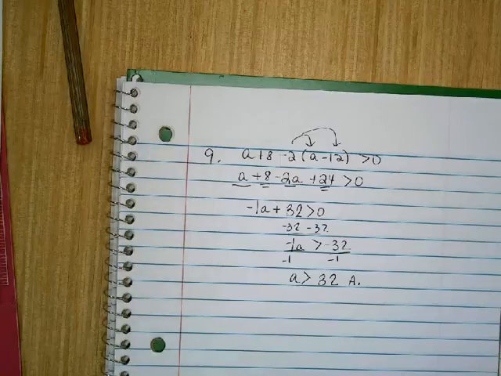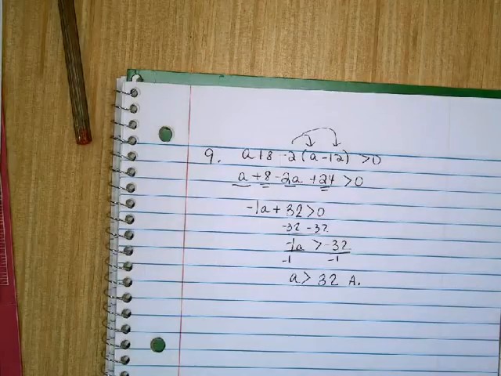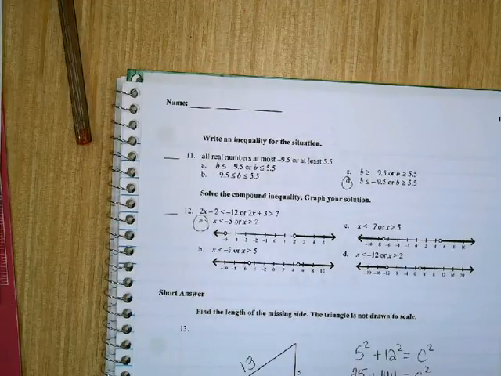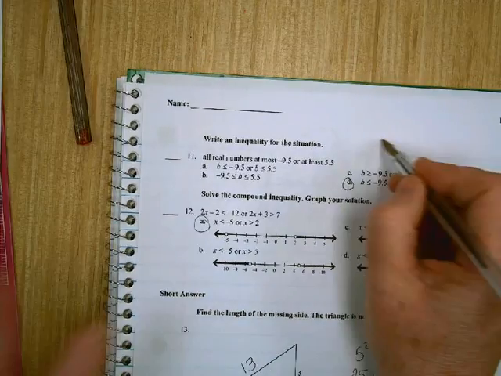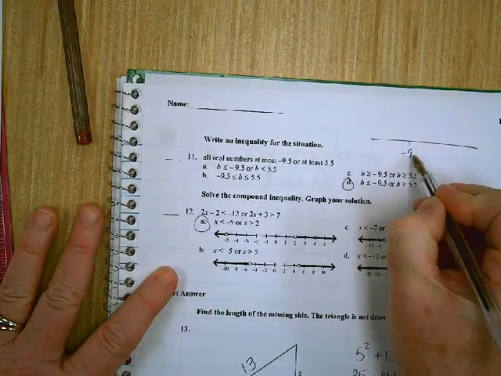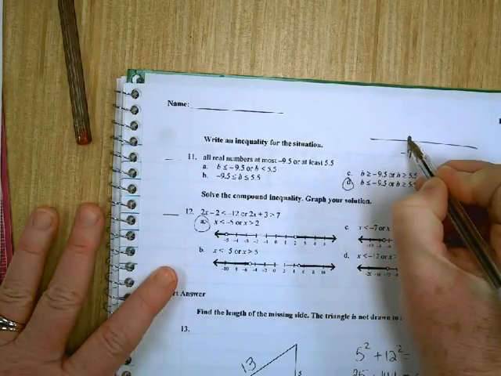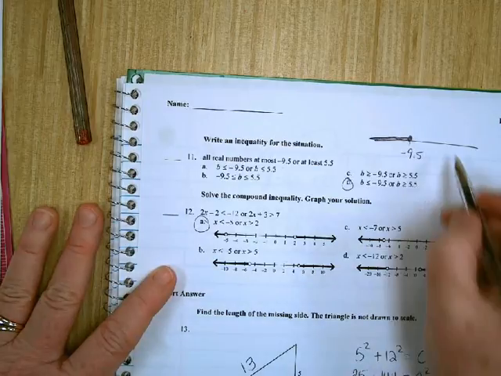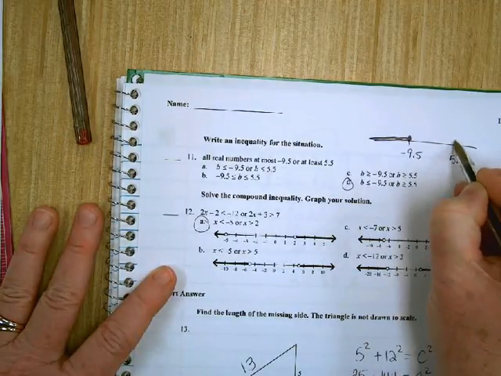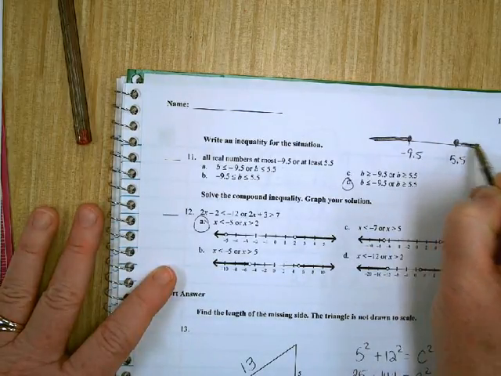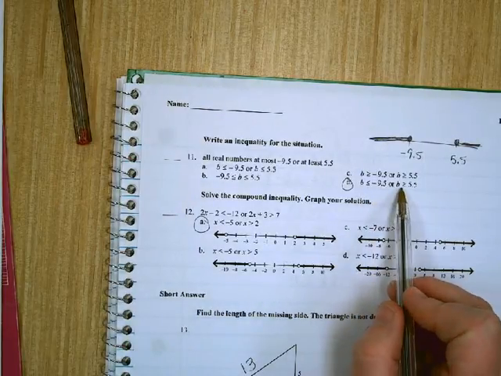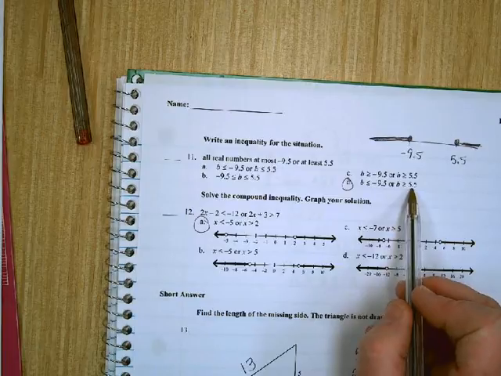Okay, number 11 says all numbers that are at most negative 9.5. There's negative 9.5. That can be the most. So that means it's this way. And at least 5.5. So it could be 5.5 or bigger. So it is B is less than or equal to negative 9.5, or B is greater than or equal to 5.5.